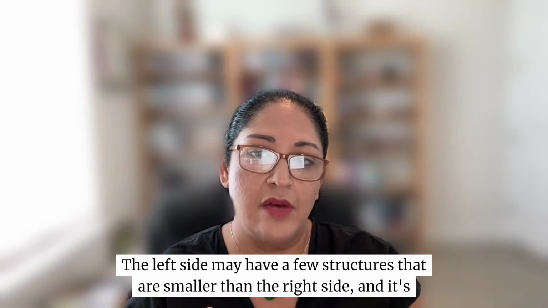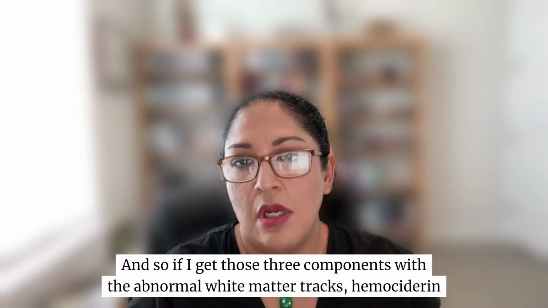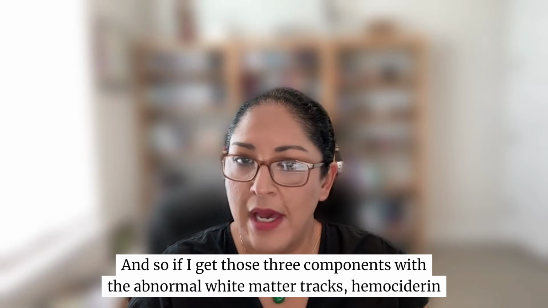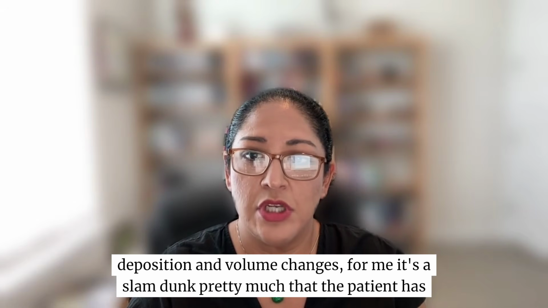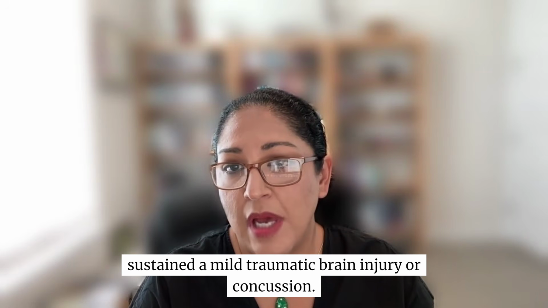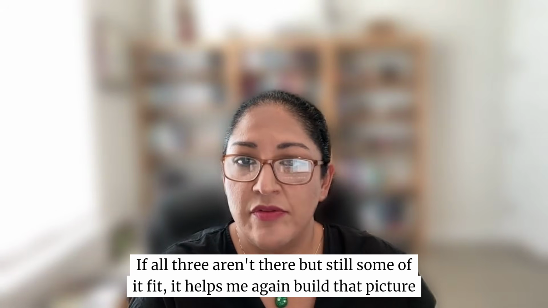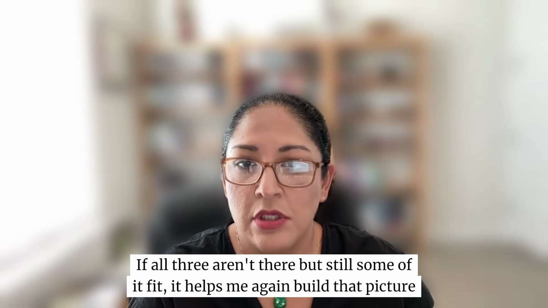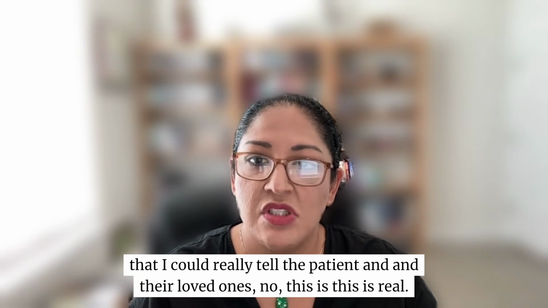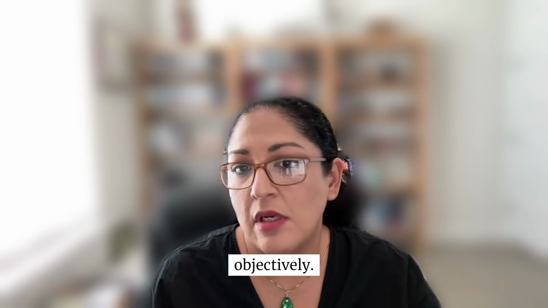The left side may have a few structures that are smaller than the right side, and it's out of the normal range. And so if I get those three components with the abnormal white matter tracts, hemosiderin deposition, and volume changes, for me, it's a slam dunk pretty much that the patient has sustained a mild traumatic brain injury or concussion. If all three aren't there, but still some of it fits, it helps me, again, build that picture that I could really tell the patient and their loved ones, no, this is real. This is something that the patient is experiencing, and we can document it objectively.